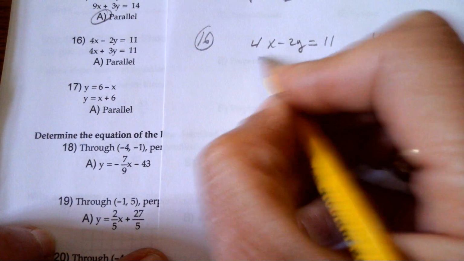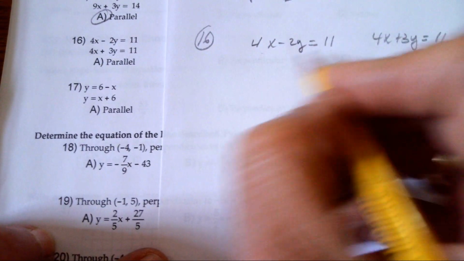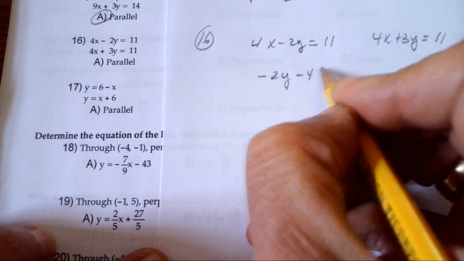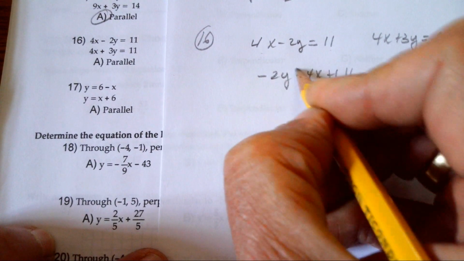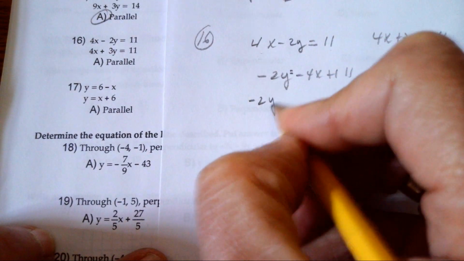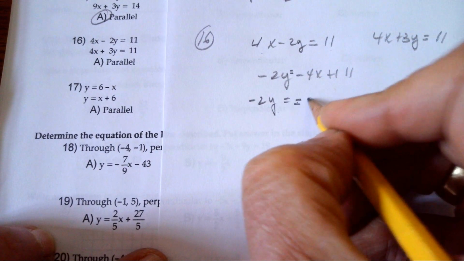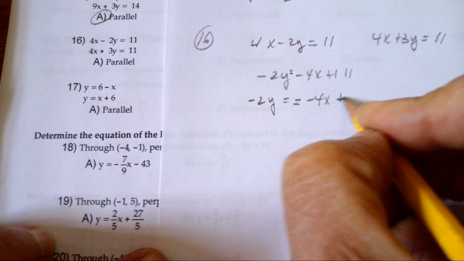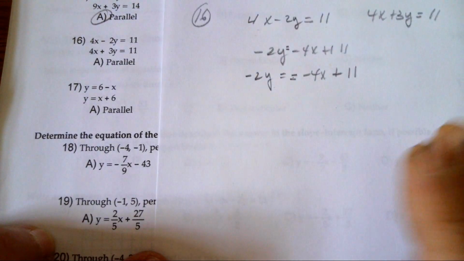All right, subtracting 4x on both sides. Subtract 4x, subtract 4x. This should be an equal sign. Minus 2y equals minus 4x plus 11. I'll write that a little better.